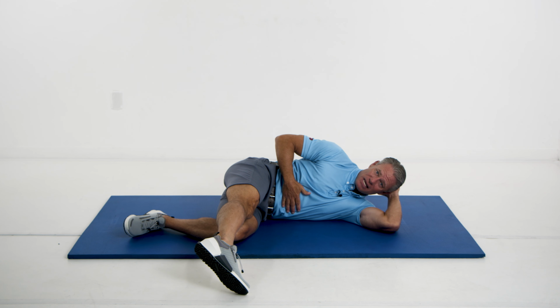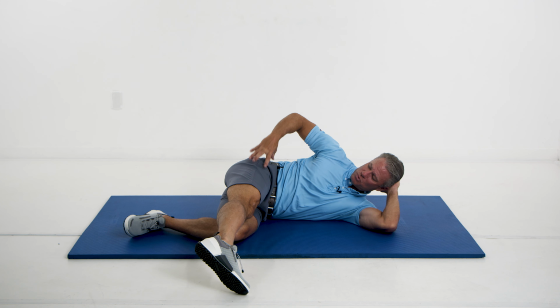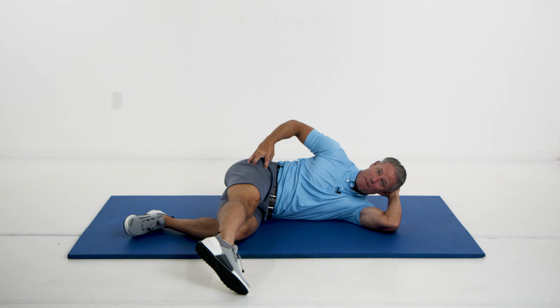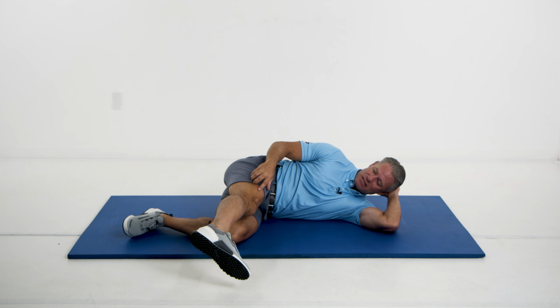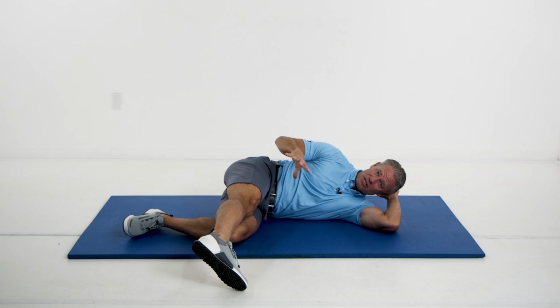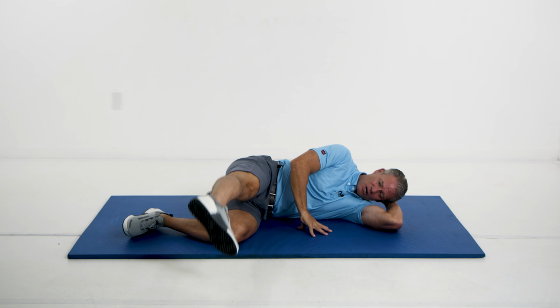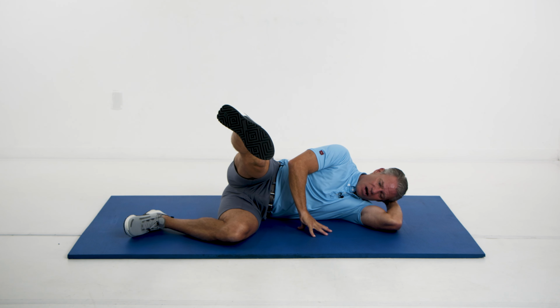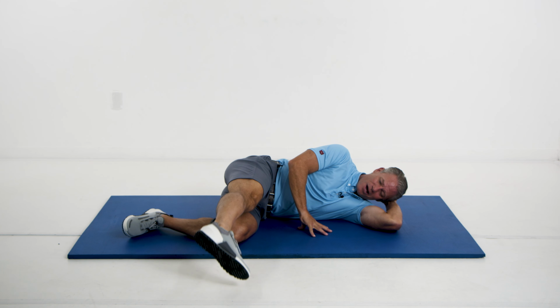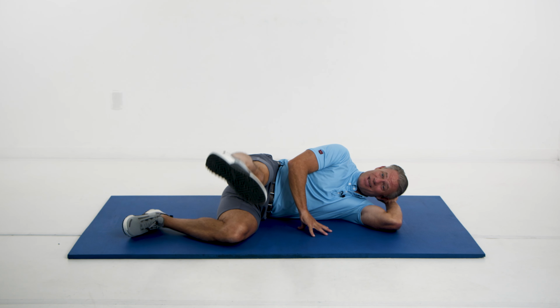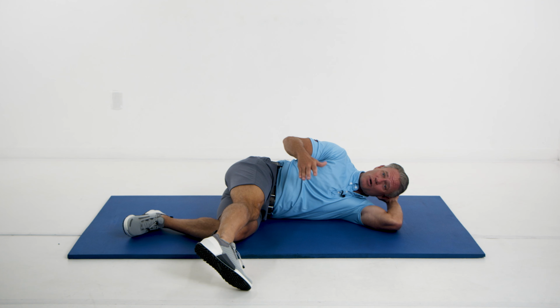My abs are tight, and the reason why the abs are tight is because we need to create a fixed point for our pelvis. My knee is facing down to the ground, so I have a component of internal rotation, and now I'm simply going to raise my heel to the ceiling, up, down, up, down, up, down, and I'm already feeling that in my gluteus medius. Again, your goal is 30 to 50 repetitions, 3 sets.